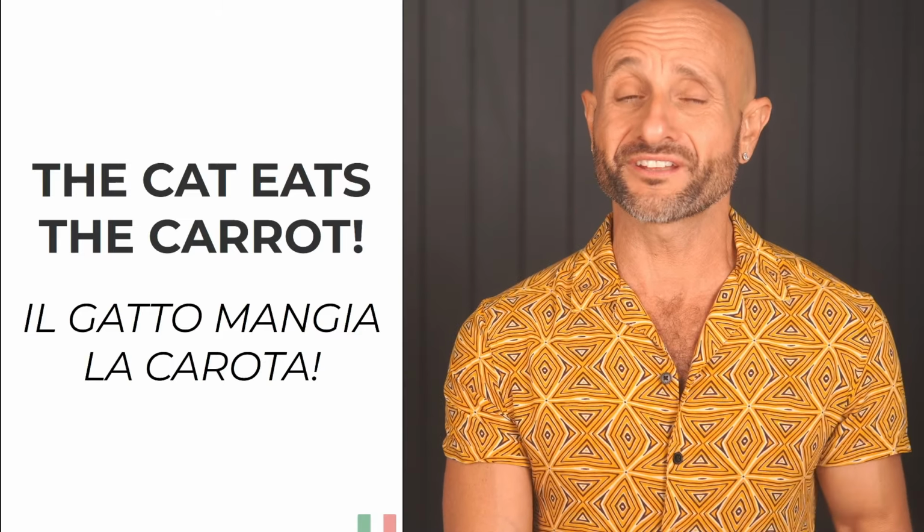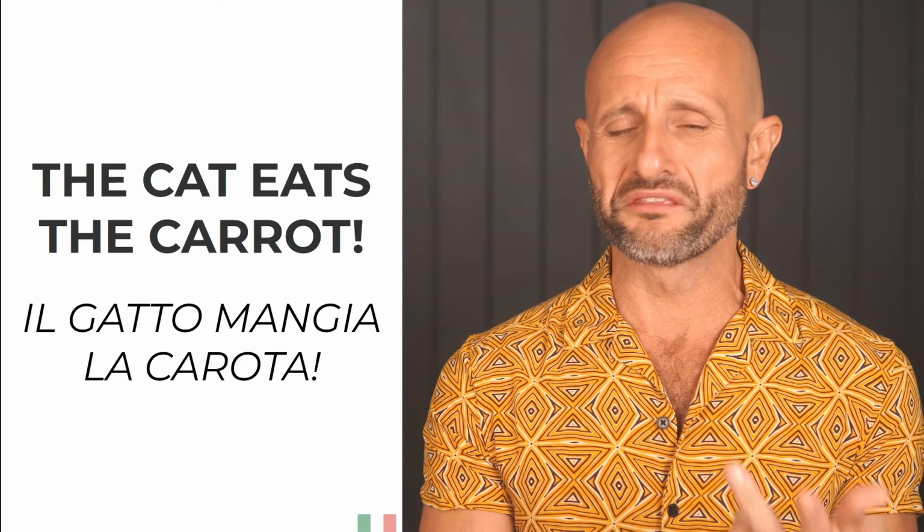This one is il gatto mangia la carota. Il gatto, the cat, mangia, eats, la carota, the carrot. In this case you have the article in English as well, because the cat is eating a specific carrot. In Italian, we tend to use the definite article a bit more often. You will learn how to say the in Italian very soon, in three lessons, I think.